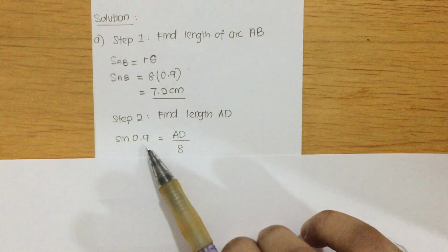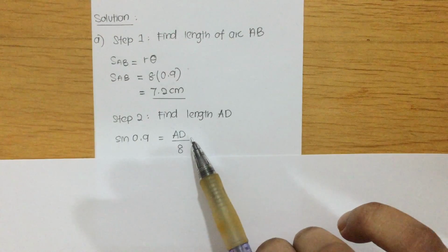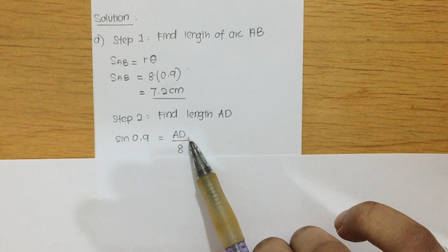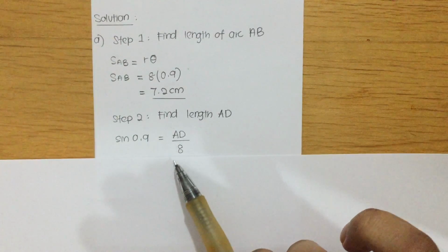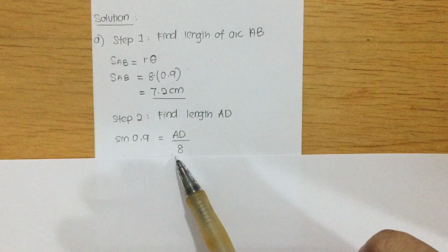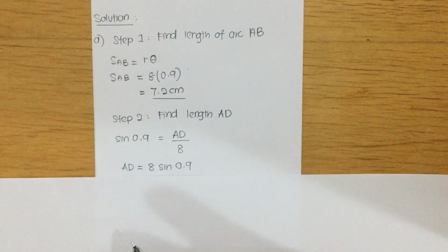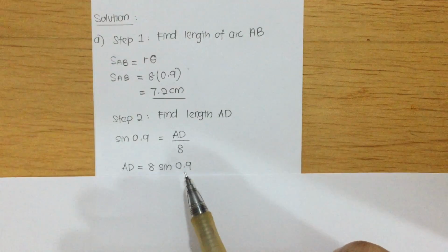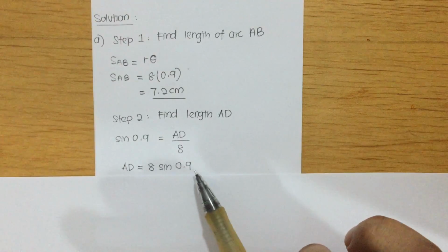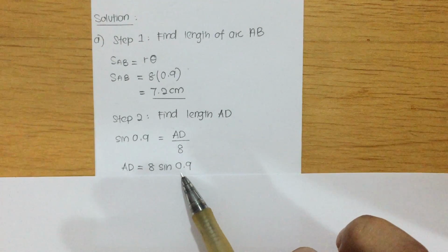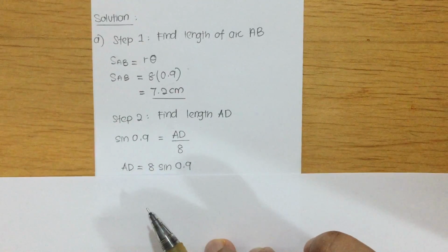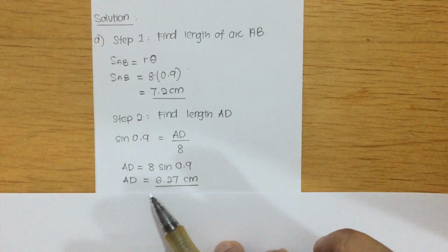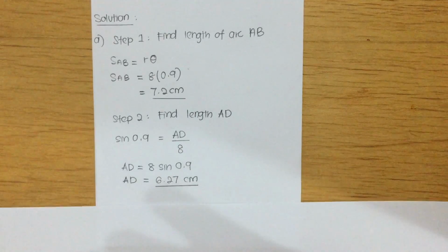So sine 0.9 is equal to AD over 8. AD is your opposite and 8 is your hypotenuse. So to find your length of AD, sine 0.9 you times with the 8. From here you get AD is equal to 8 sine 0.9. Remember, guys, when you key in your calculator, make sure that your angle is in radian form, not in degree form. Therefore you get AD is equal to 6.27 cm.